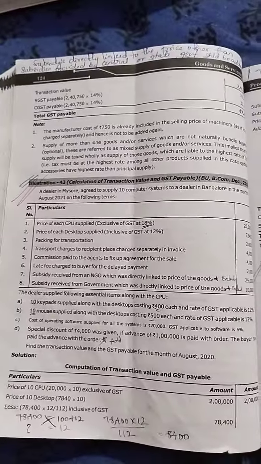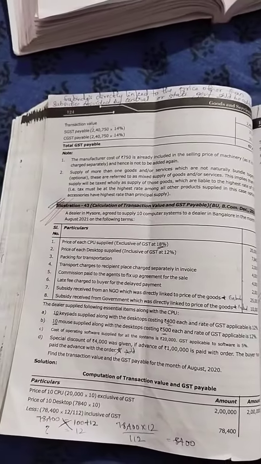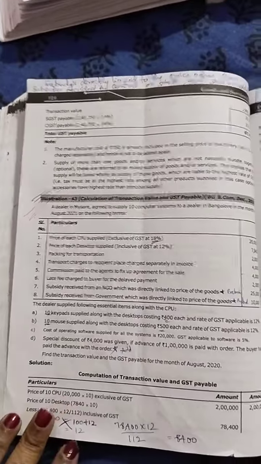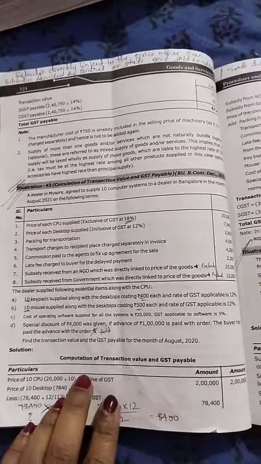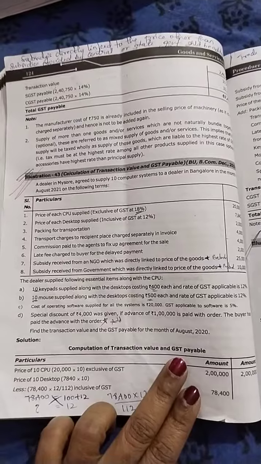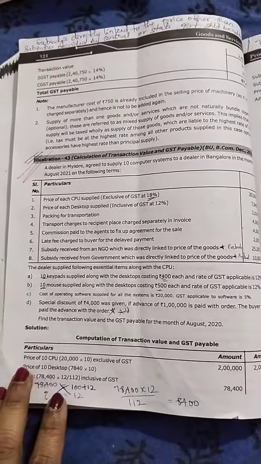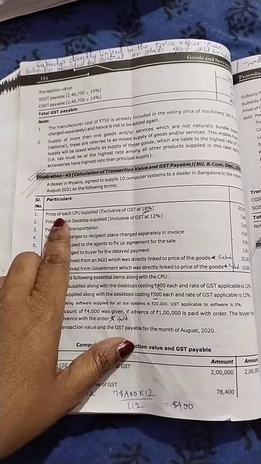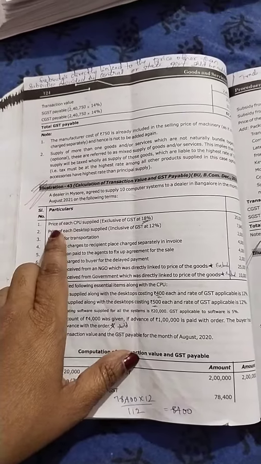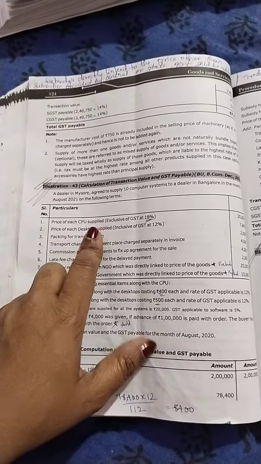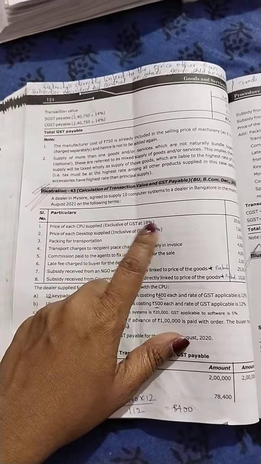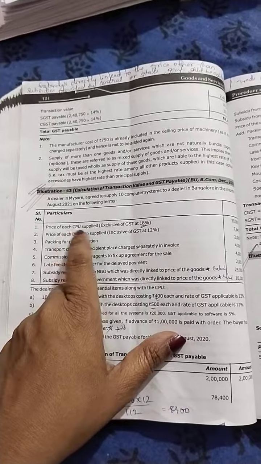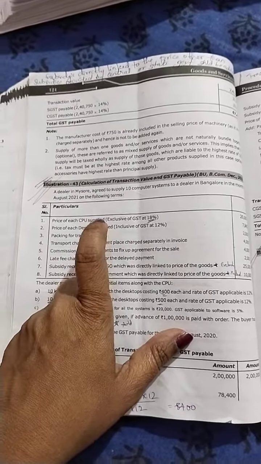How are we to come up with the solution for the same? There are some new adjustments given in this particular problem, so let's see how to go about that. Let's now compute the transaction value and the GST payable. The first thing that you will take into consideration is the price. It is mentioned here that the price of each CPU supplied is exclusive of GST 18%. So price of each CPU, that means how many CPUs are supplied.